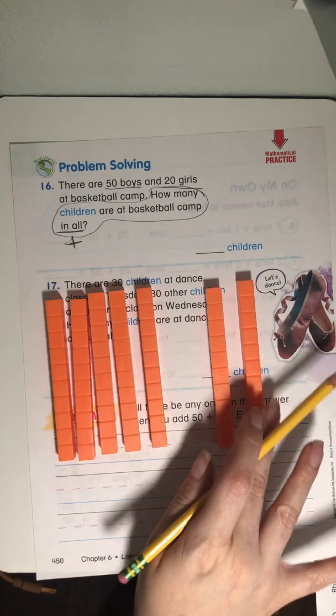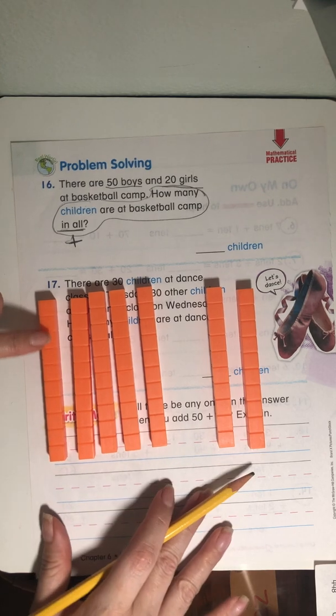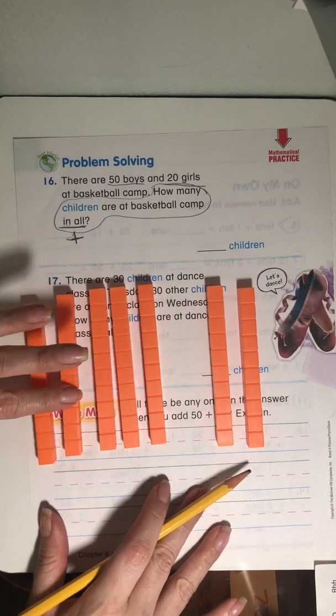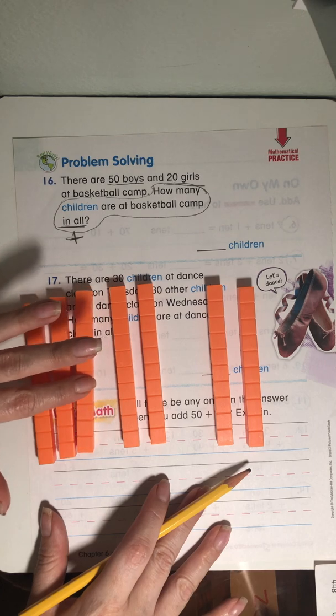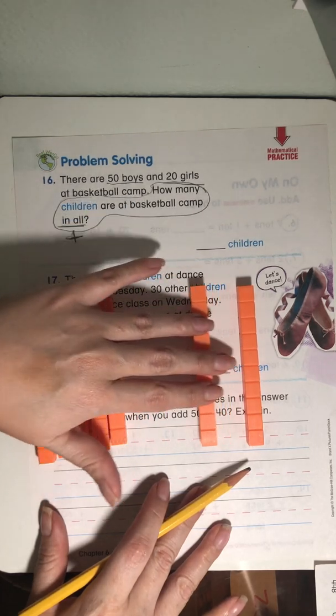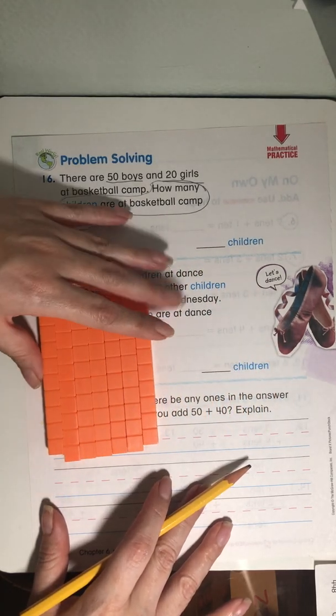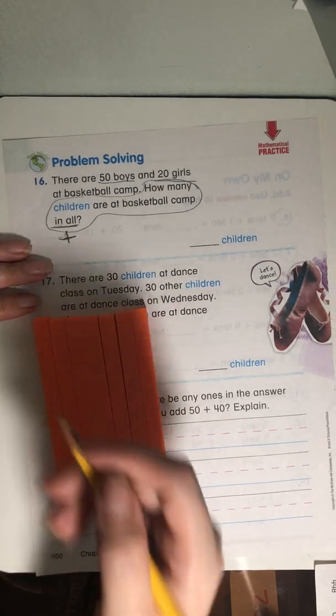Well, I can count by tens. I know this is one group of 10, so I go 10, 20, 30, 40, 50, 60, 70. 70 children.